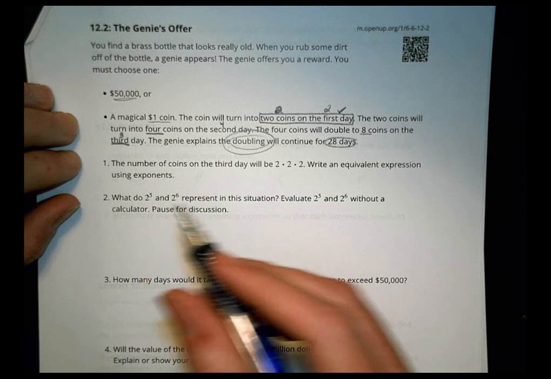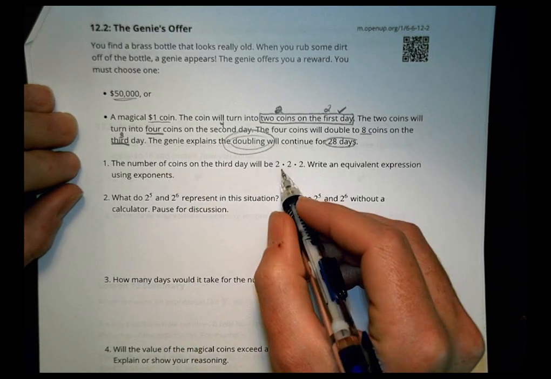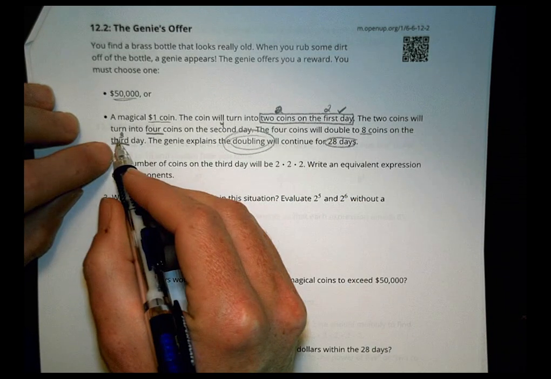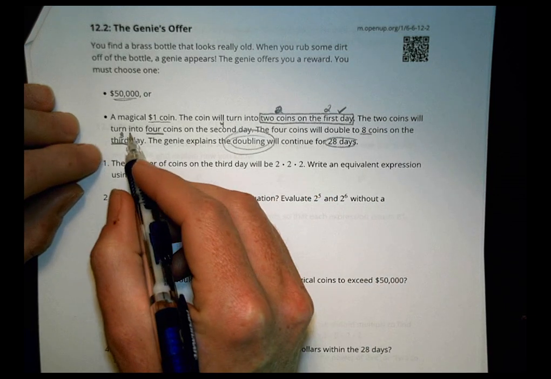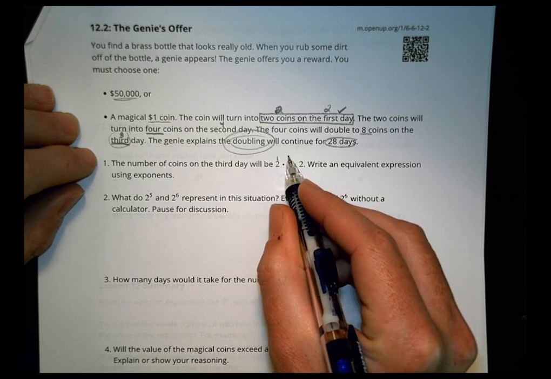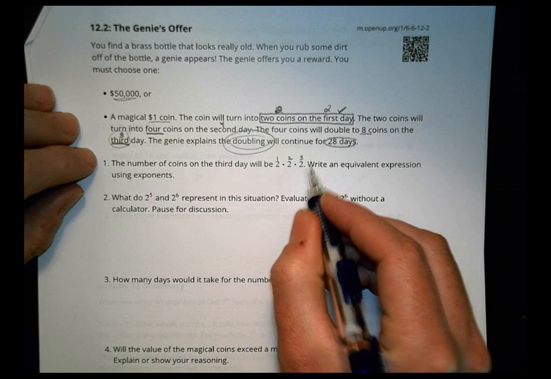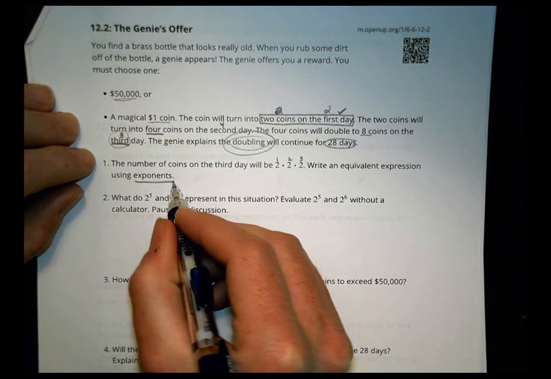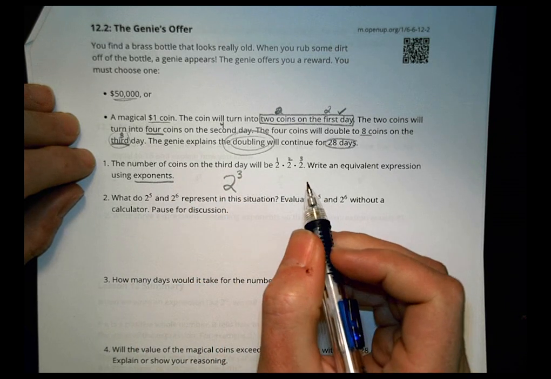That's pretty cool. So the number of coins on the third day will be 2 times 2 times 2, right? And the third day it said you had 8. We know it's 8 on the third day because it's 2 on the first day, and then we double it for the second day, and then we double that for the third day. So an equivalent expression for 2 times 2 times 2 using exponents is 2 to the third power.